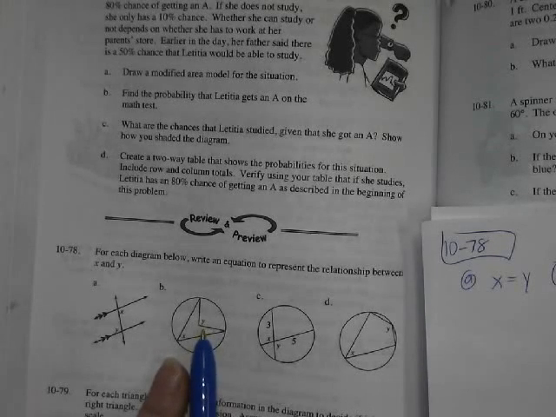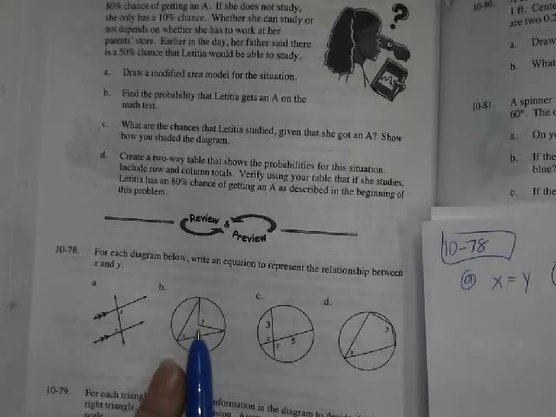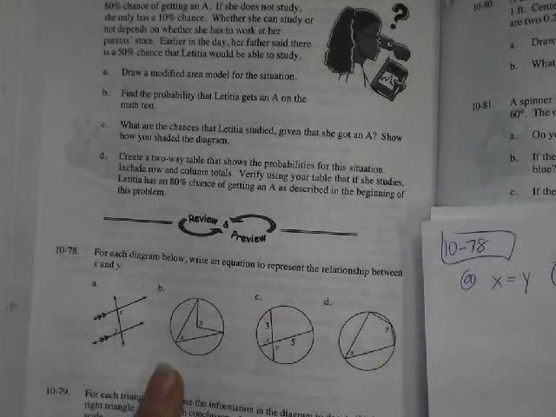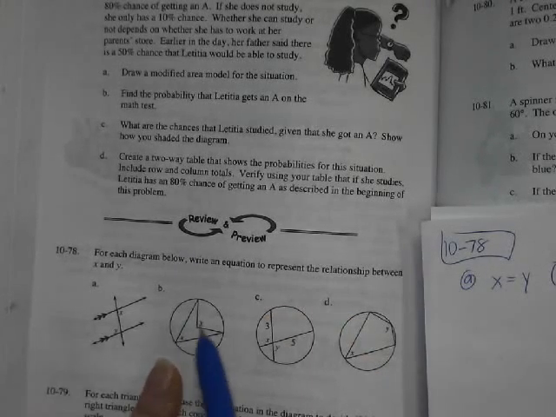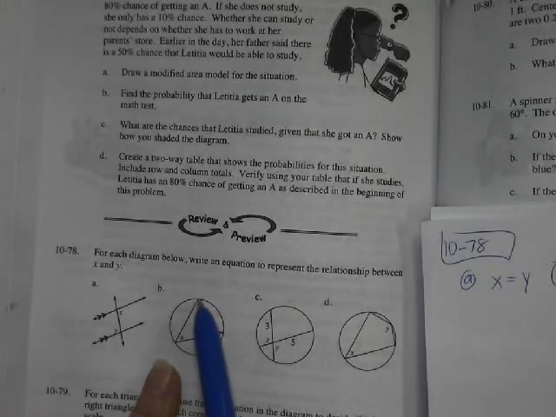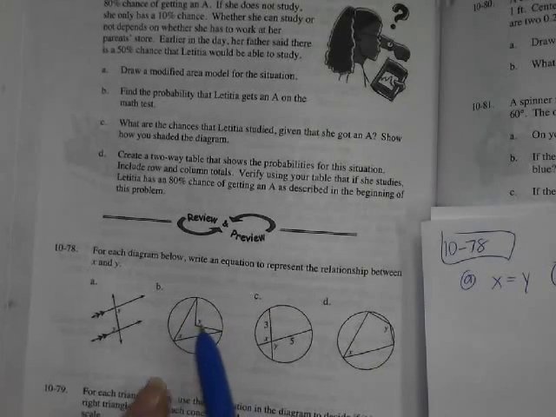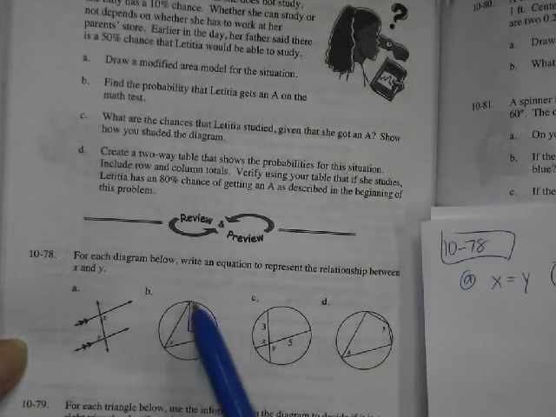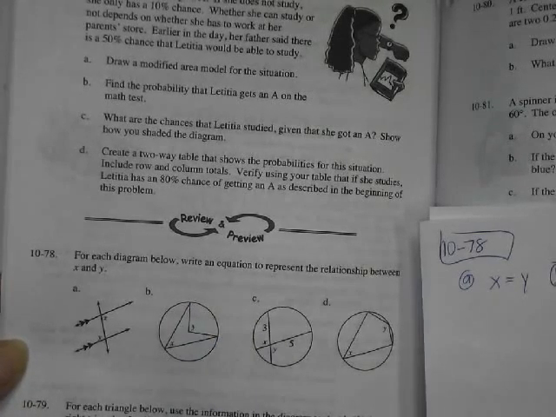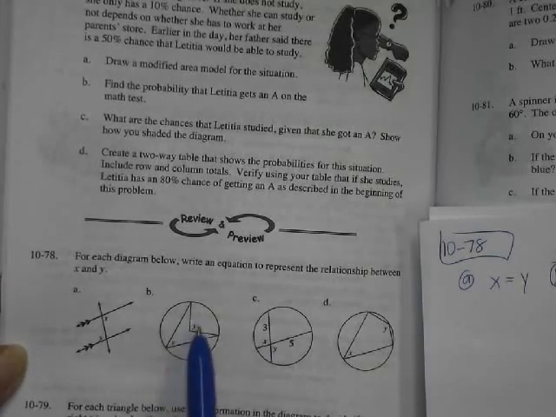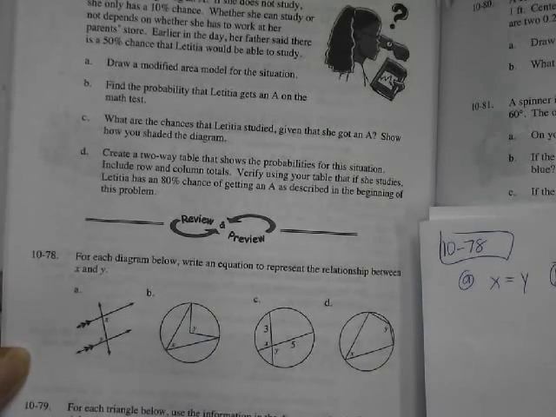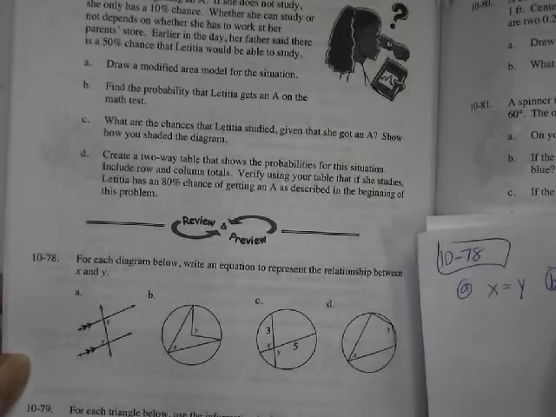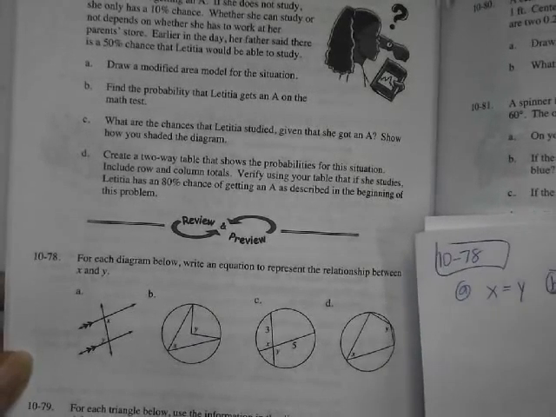I'm having to make the assumption that y is a central angle, although it doesn't say that it is. If that's a central angle, then this arc across from it is the same as whatever y is. And so we know that x is an inscribed angle intersecting that arc, so x is half of y. You could say x equals half of y, or you could say 2x equals y.